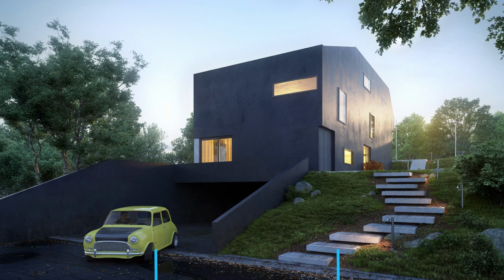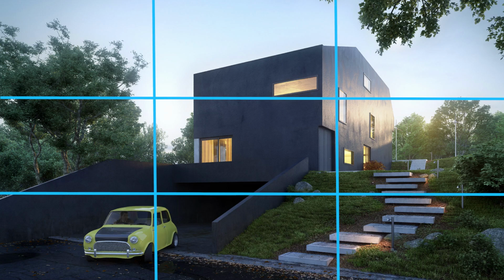Composition is one of the most important elements when starting to render. So that's why today we're going to share 7 tips to improve your rendering composition skills.